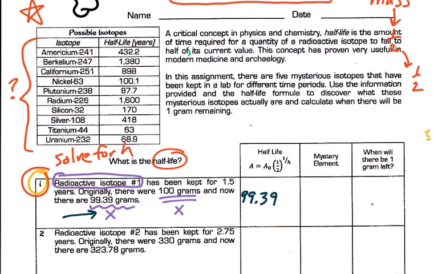So that's A, how much now, equals A sub 0, how much you started with. Remember in the question it says originally there were, and we said that the original, the starting amount, is always larger because these elements decay. Times the base, which is always 1/2, raised to the t over h, the time. How long did you have it in for? There's the 1.5.